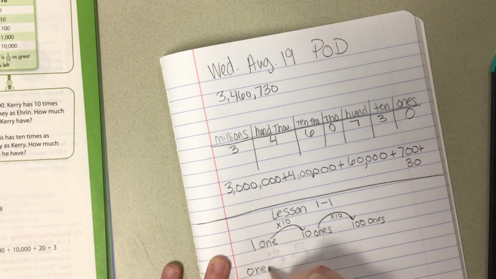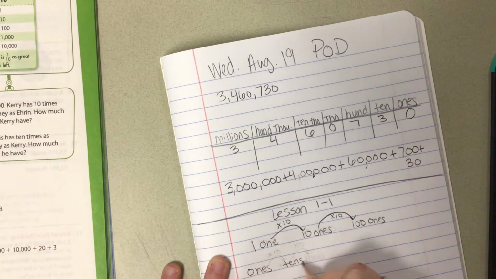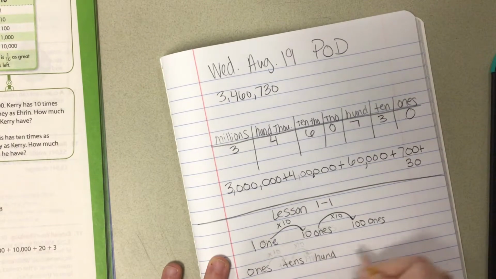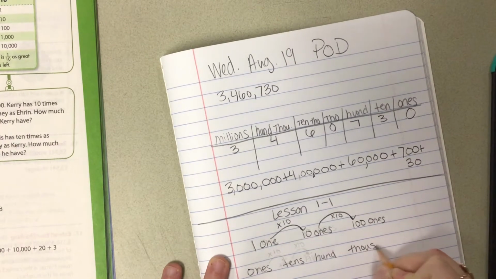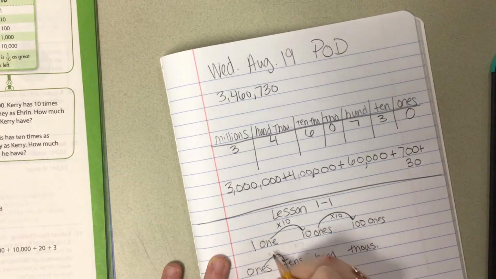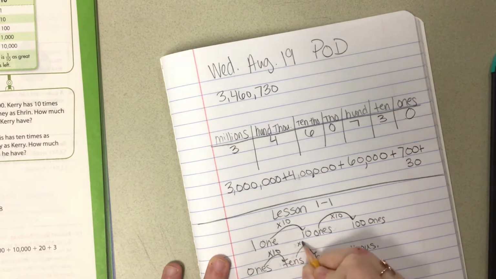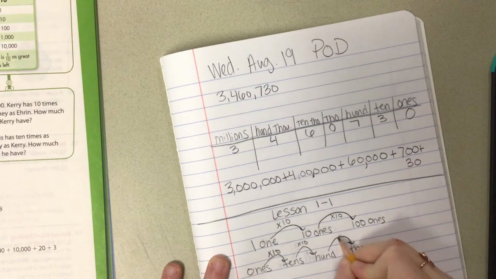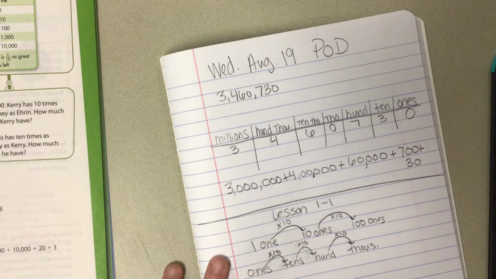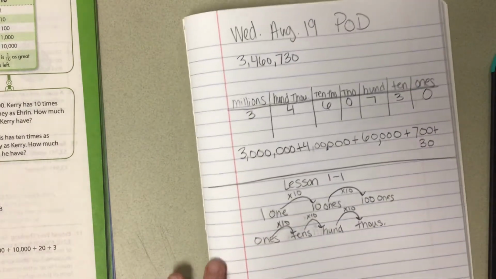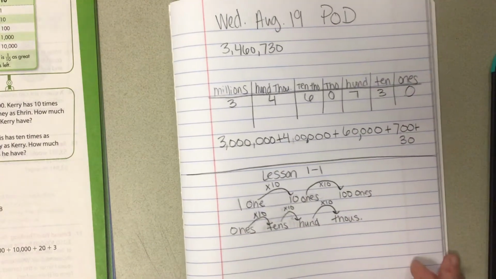So we're looking at place value. If we write it out, if we go from ones to tens to hundreds to thousands, each time you go from one to the other, you're multiplying by 10. And how do you know you're multiplying by 10? Well, because you're adding a 0. Anytime you're adding a 0, you're multiplying by 10. We can see that here as well.